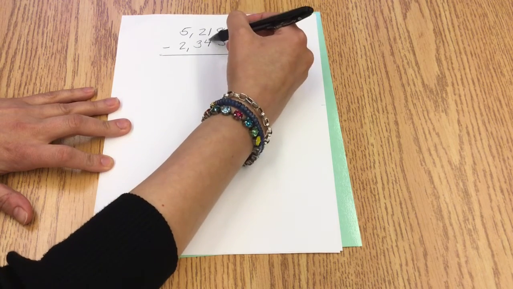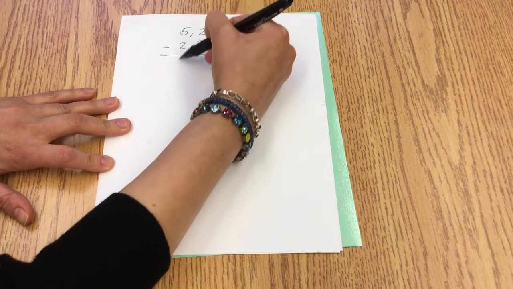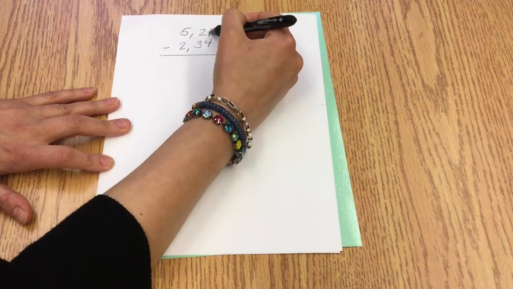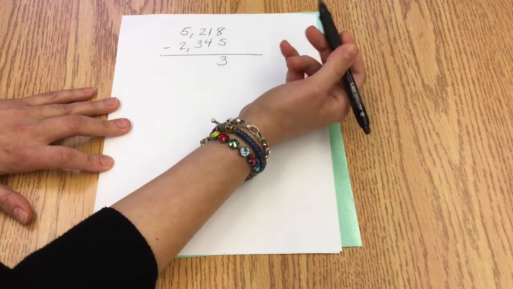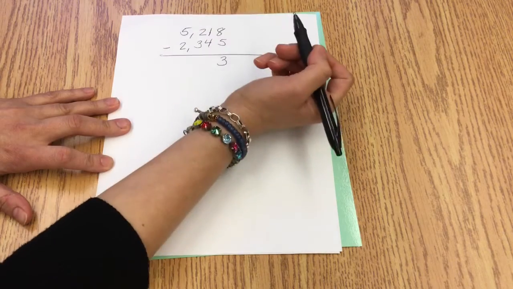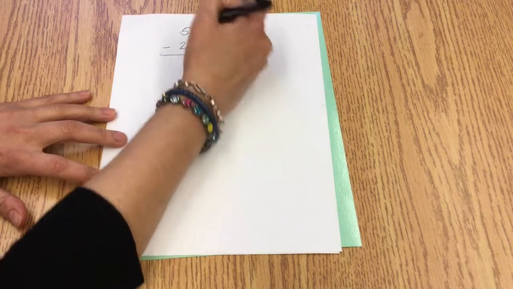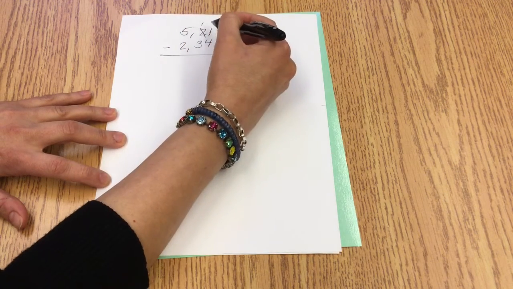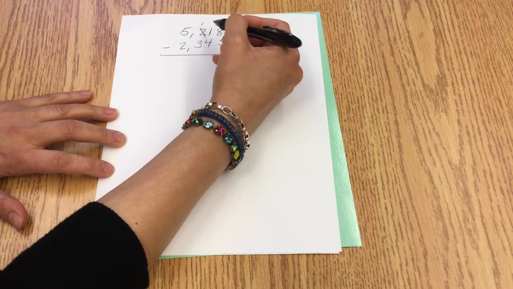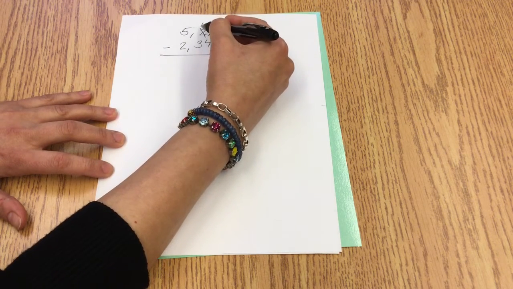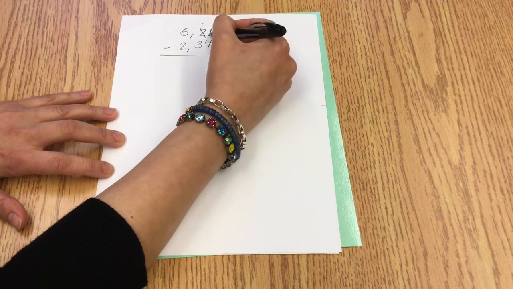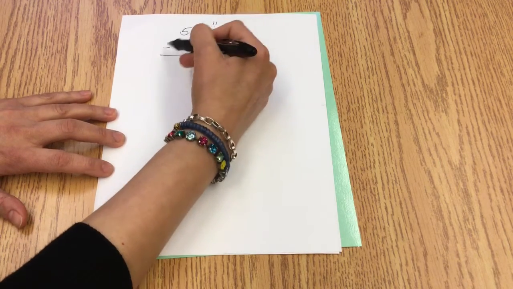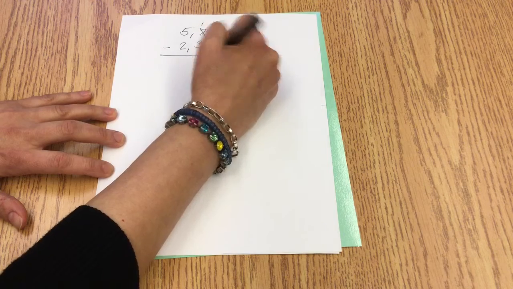These are the ones, these are the tens, these are the hundreds, these are the thousands. So 8 minus 5 is 3. 1 ten minus 4 tens. Well, we can't do that. So we need to regroup, or in olden terms, borrow. But really what you're doing is you're taking 100 and you're regrouping it into 10 tens. Here you have 1 ten, so the 10 tens from the 100 and the 1 ten you have means now you have 11 tens. So 11 tens minus 4 tens equals 7.